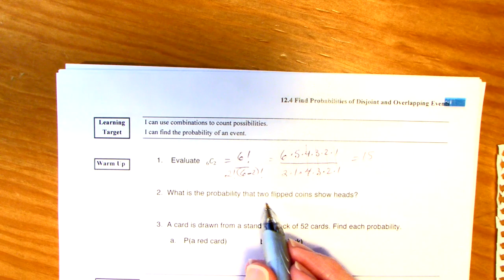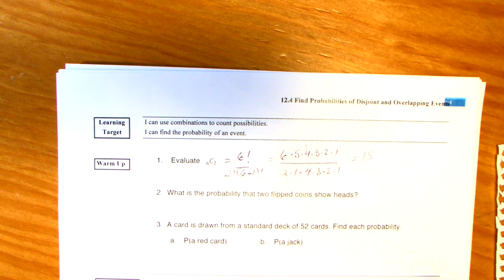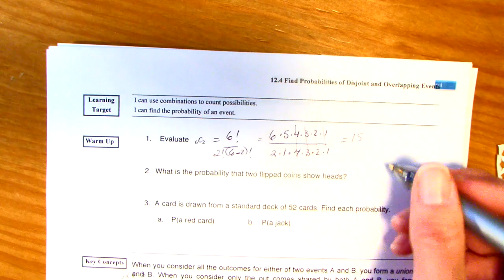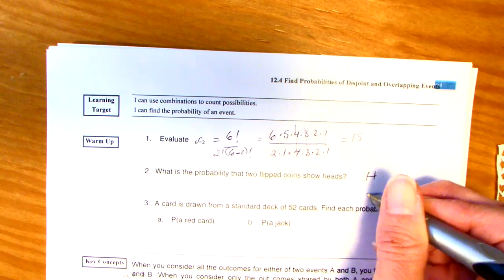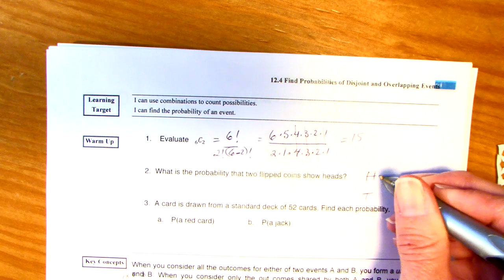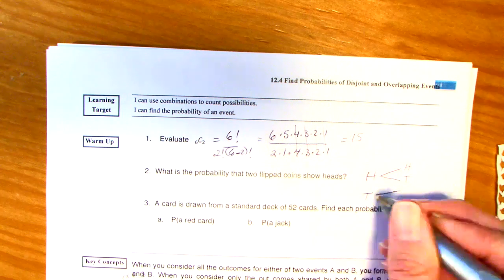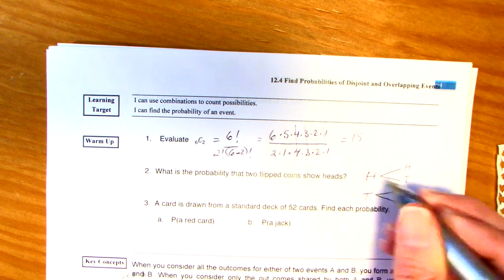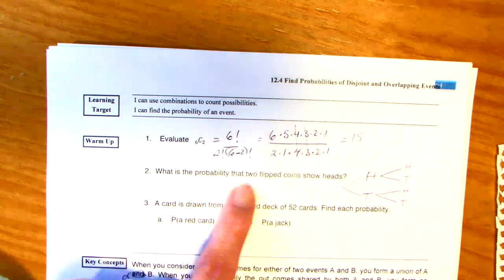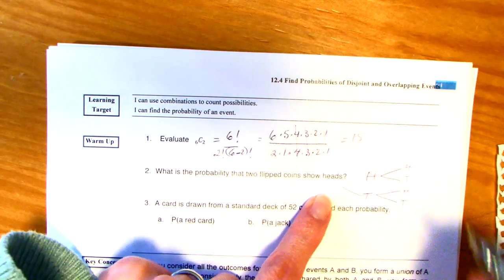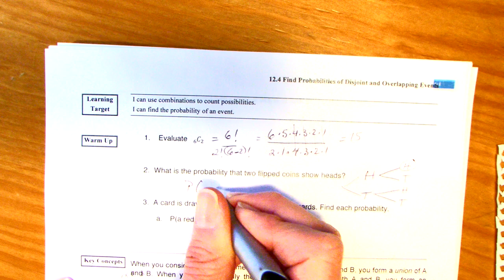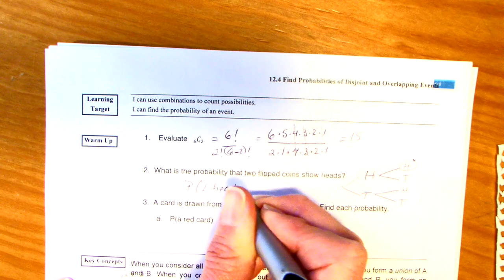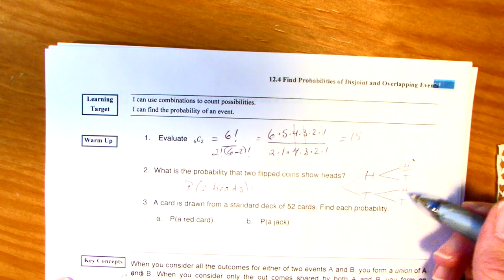Alright, what's the probability that 2 flipped coins show heads? Let's do a tree diagram. Our first coin is a head or a tail, and then the second coin would be heads or tails, and then heads or tails. So what's the probability that we have two heads? It's the only way you can get 2 heads out of 1, 2, 3, 4. So the probability of 2 heads is equal to 1 out of 4.